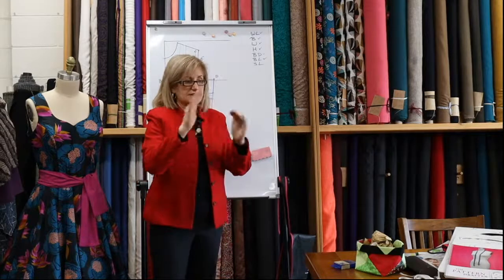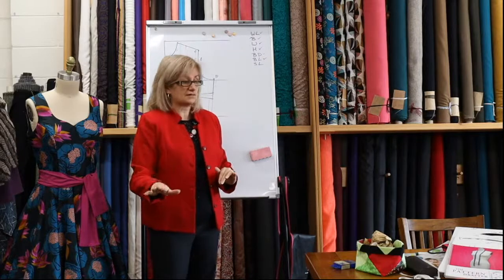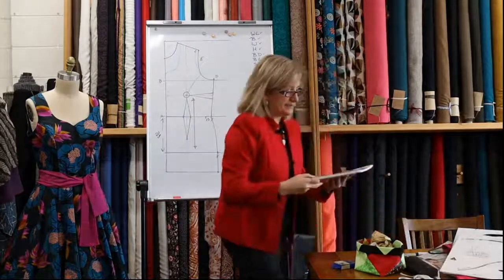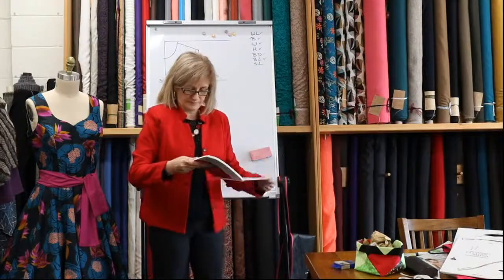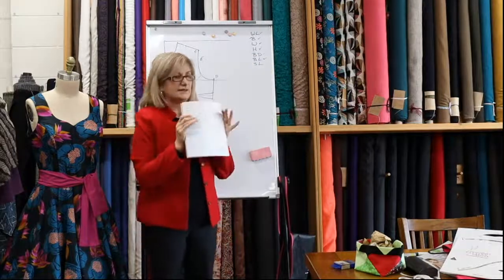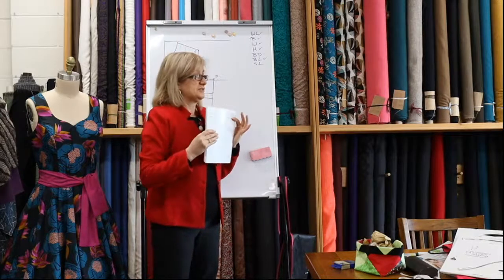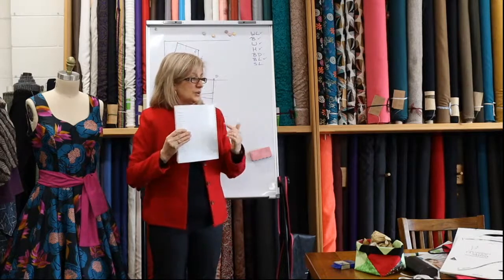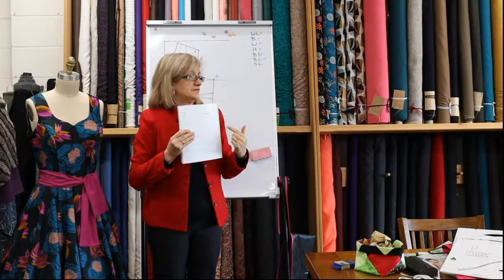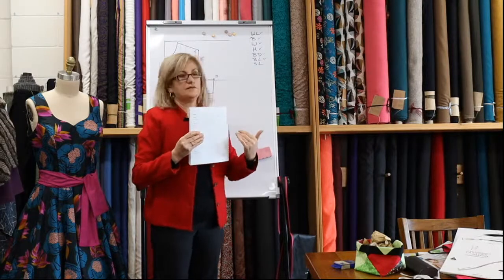I put them in Ziploc bags, and write on there, block pattern. I put the date and the measurements on there. There is a measurement chart at the back of the book that you can photocopy and put in all those measurements. It also tells you which table you are using, A for your waist length, B for your bust and so forth.